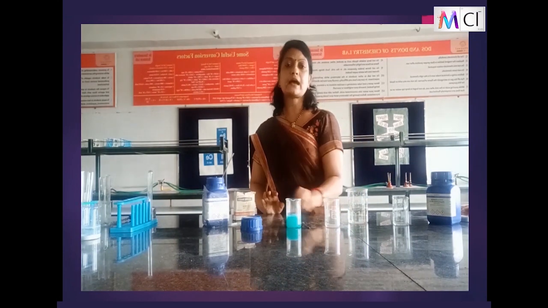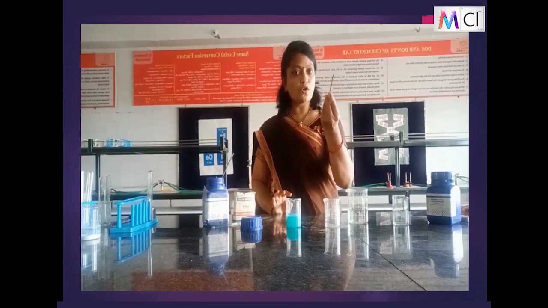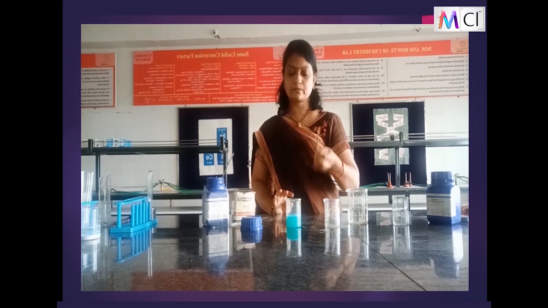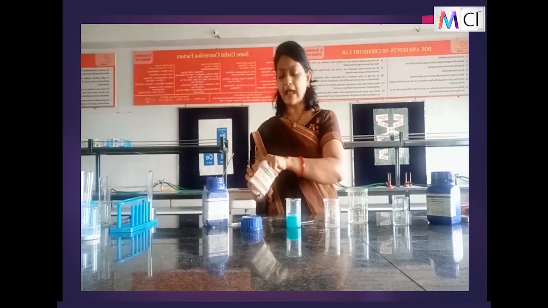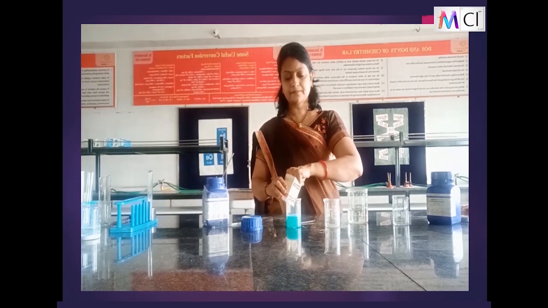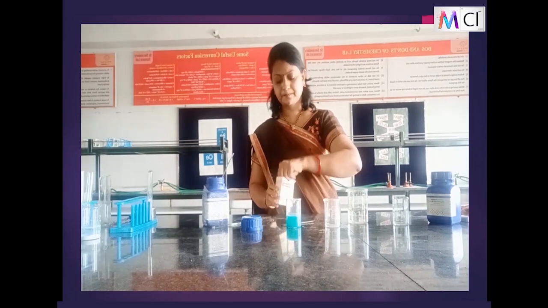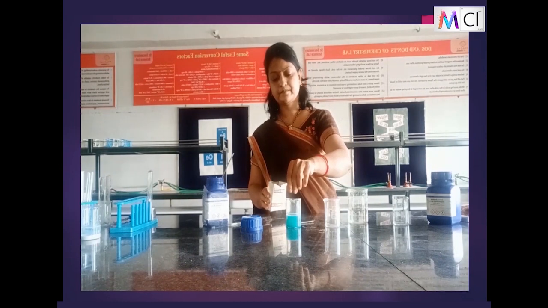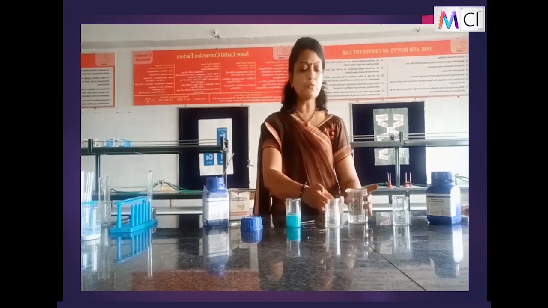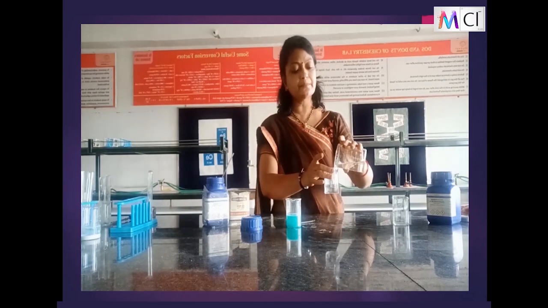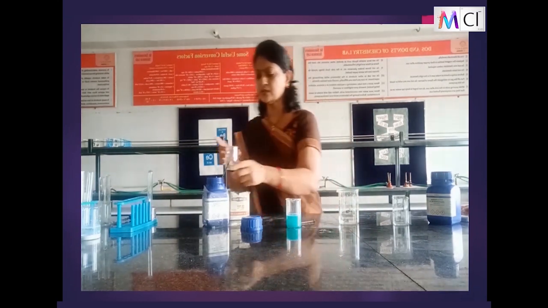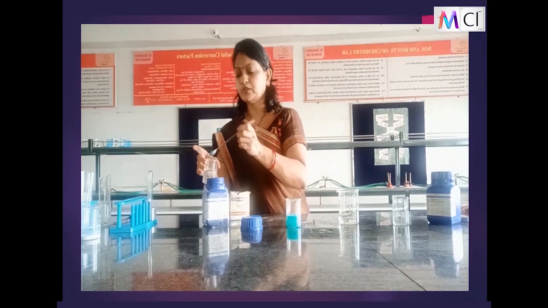To this, I can add an iron nail, or I can add iron filings also. I will add iron filings first, that is small pieces of iron metal. I'll make one more solution in which we will dip the iron rod also and see, so you can observe both cases.